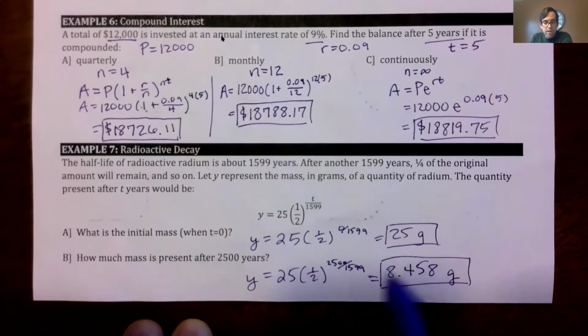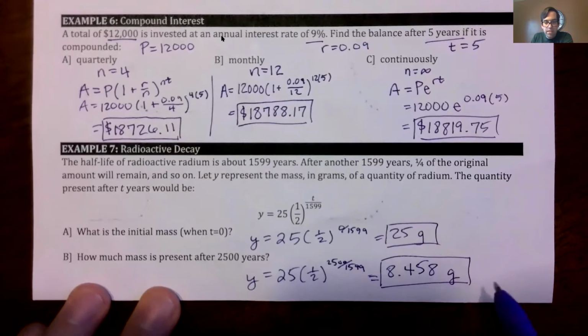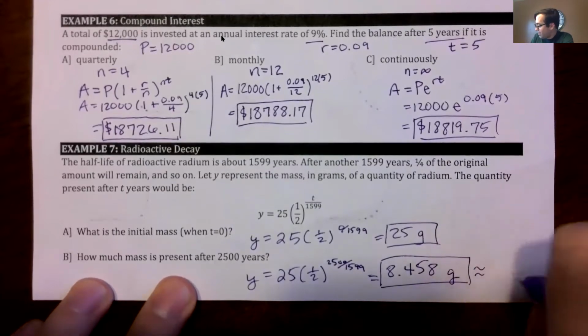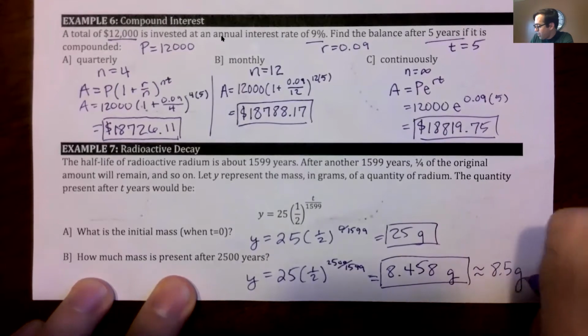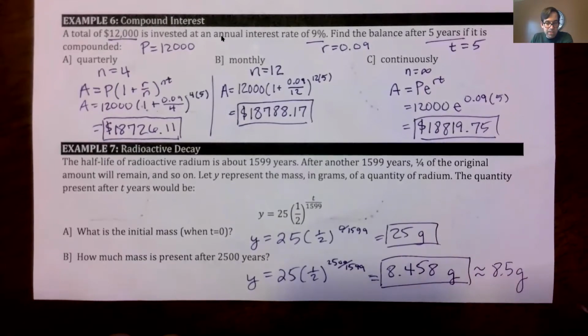You chemistry people might think that we need to focus on our significant digits, which is fine if you want to do that. I'm not going to be picky about that because that's not one of our topics, but technically, since we had 2 significant digits originally, I suppose we should use 2 in our final answer. But there we go, okay?